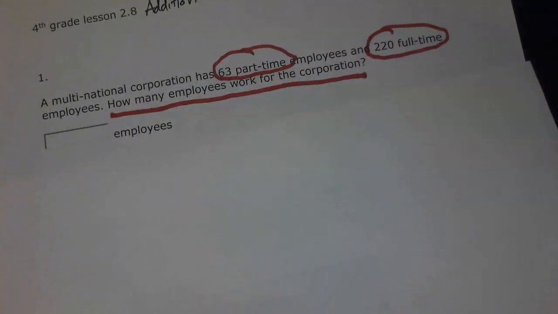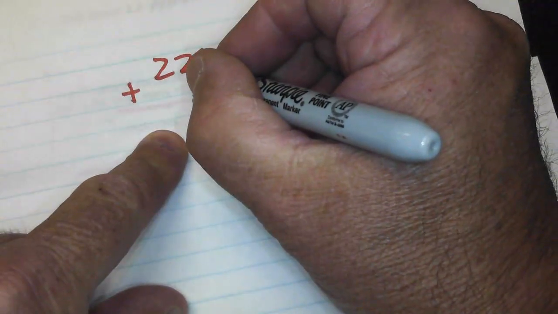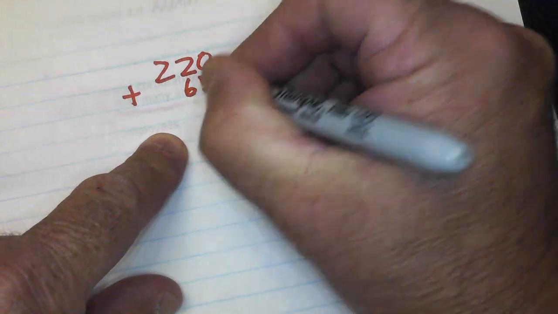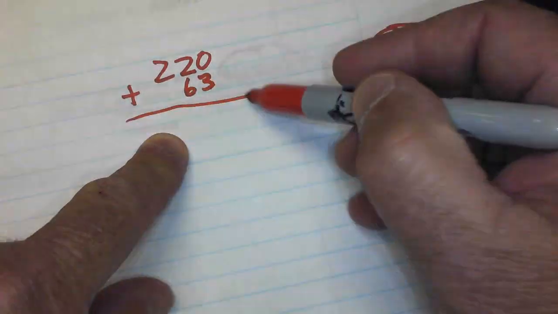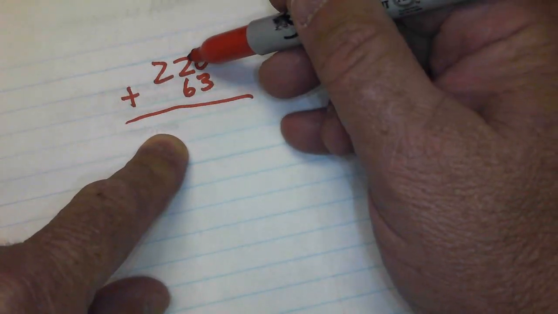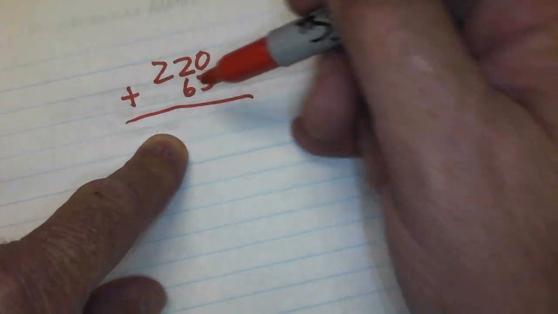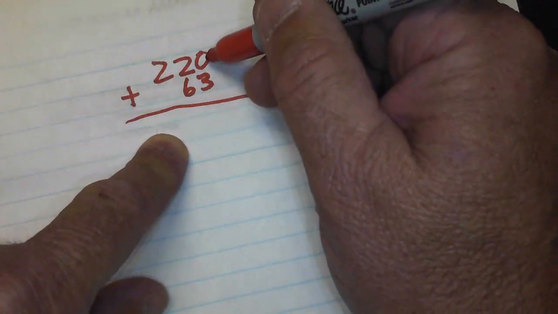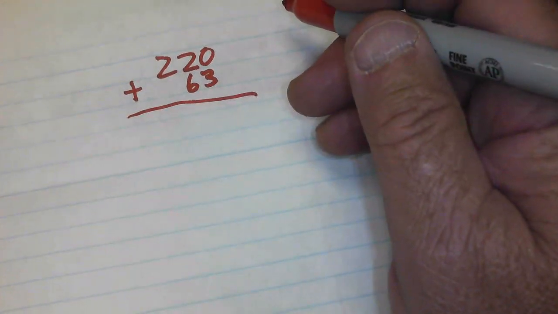So on a separate piece of paper, I'll write it over here: 220 plus 63. And here again, this is a good practice for me because I want to make sure that I line those digits up in the proper place value. So I've got the 3 and the 0, and the 20 and the 60, and the 200 all lined up. Now I can add that problem. So I've done this part so far.